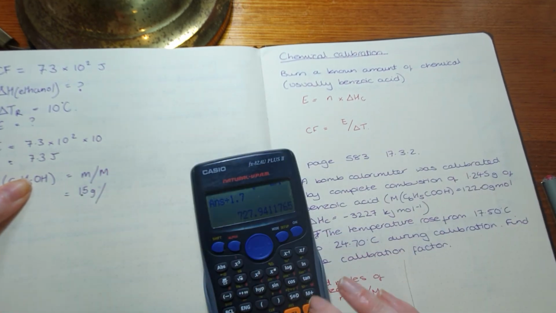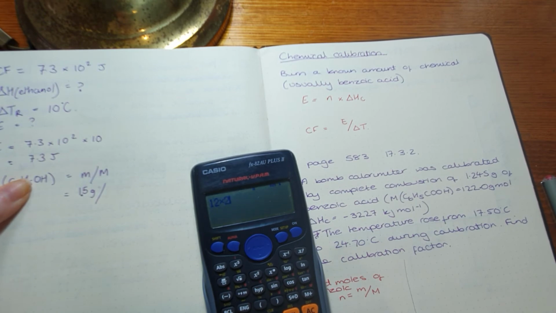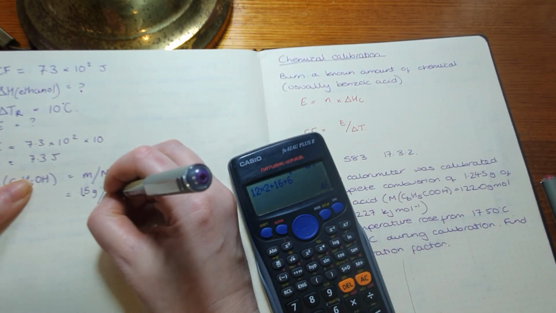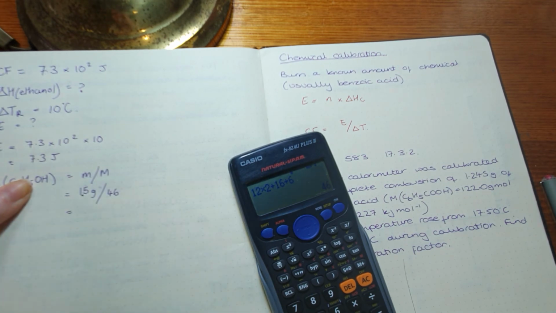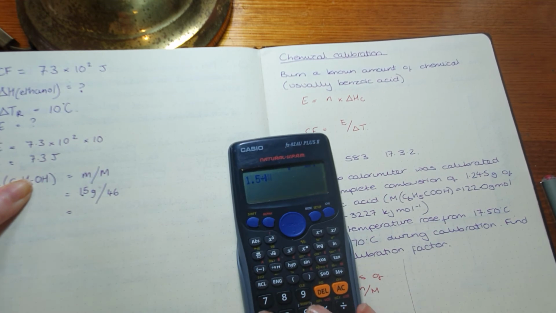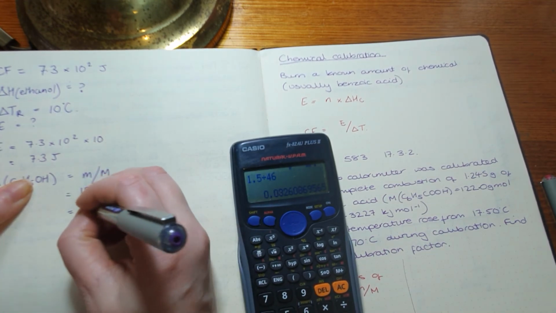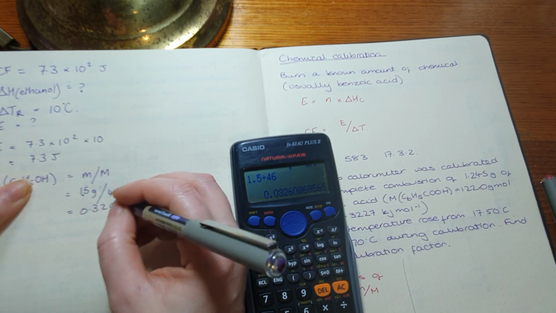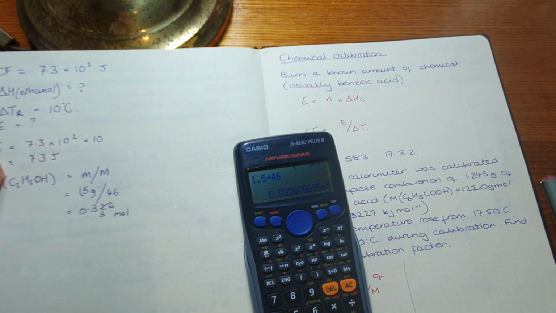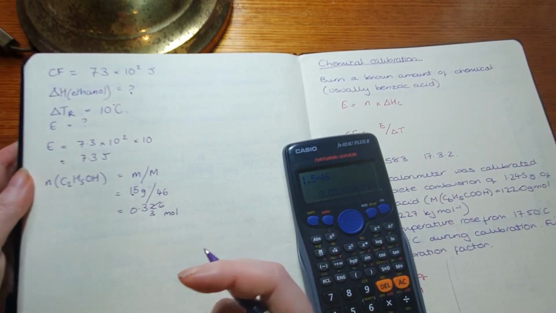And my 12 times 2 plus 16 plus 6 equals 46, which gives me, oh, helps if I can use a calculator, 0.326. So that's how many moles I put in, or they put in.